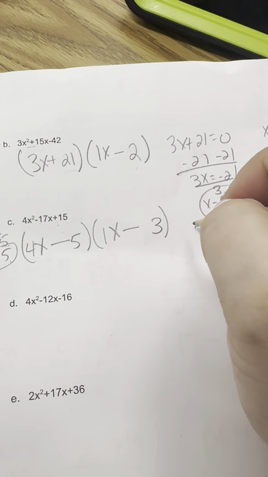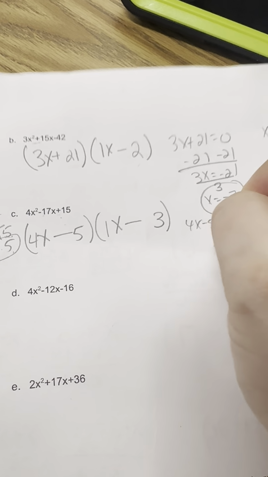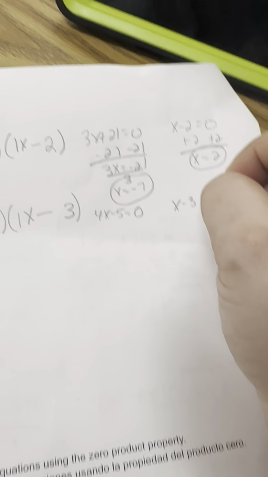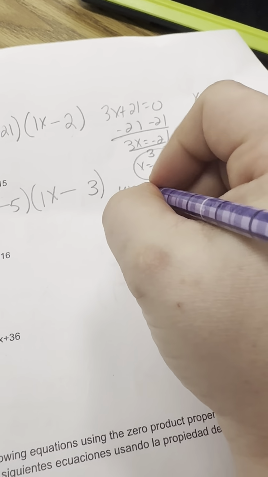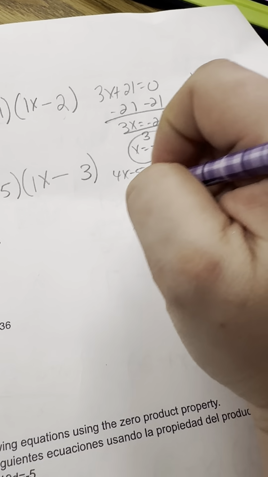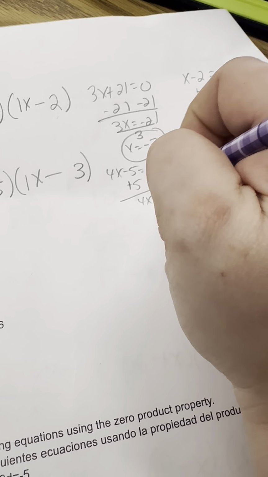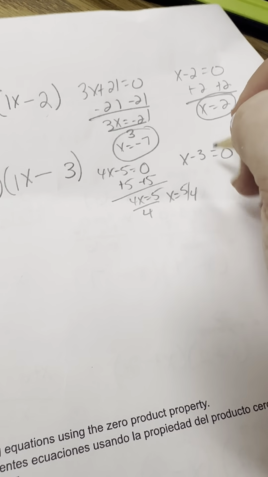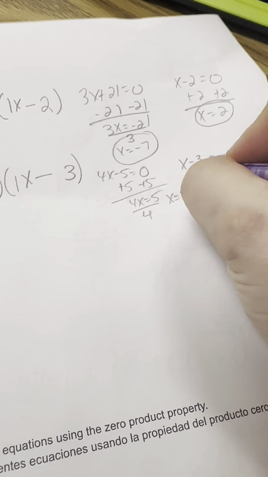All right, let's do the same thing for this problem. 4x minus 5 equals 0, and x minus 3 equals 0. I'm going to add 5. 4x equals 5, divided by 4. X equals 5/4. Then I'm going to add 3 here. 3.